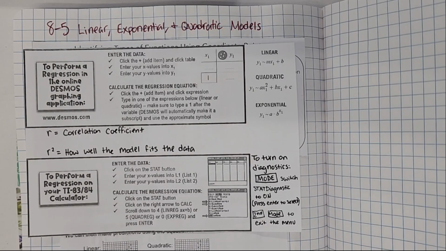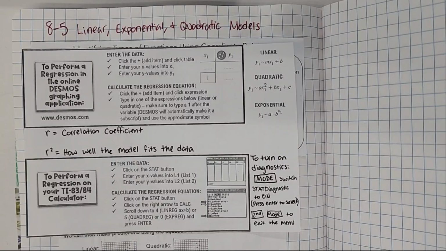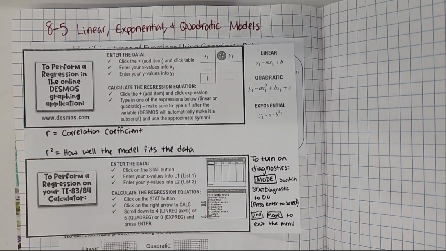But we are going to be using the graphing calculator. So if you have not yet grabbed a TI-84 calculator, you can go ahead and get one of those. And then we're going to follow these instructions to perform a regression.